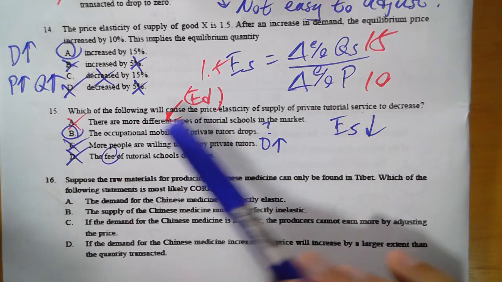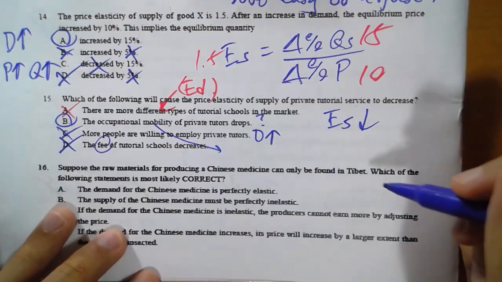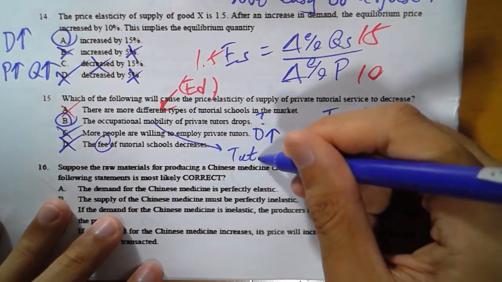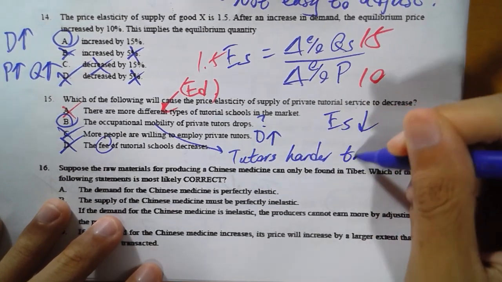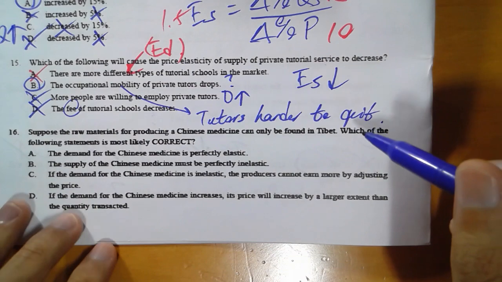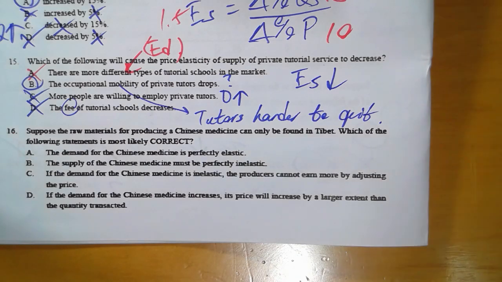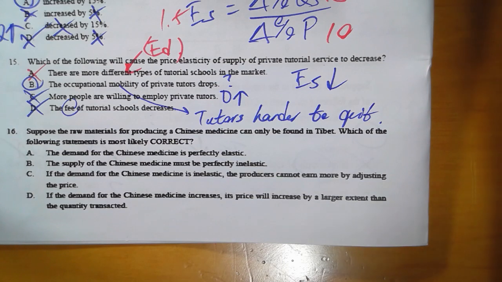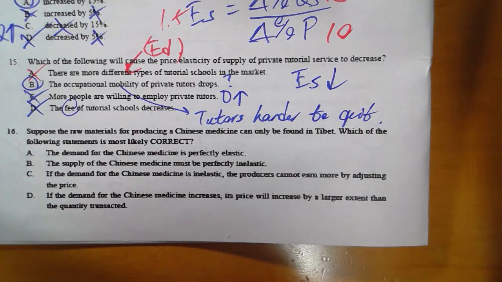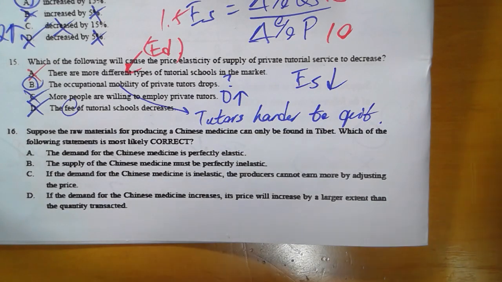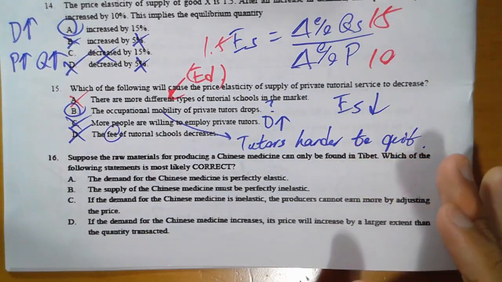Now here, if occupational mobility drops, meaning the tutors find it harder to quit. When it is harder to quit, it is harder to change the number of tutors. Let's think about it. Let's say the price of tutorial drops, but if their occupational mobility is low, they cannot just quit the job, they need to stay anyway. That means ES would actually decrease because they find it harder to quit their job. They still need to keep working as private tutors. So B would be the answer we want.